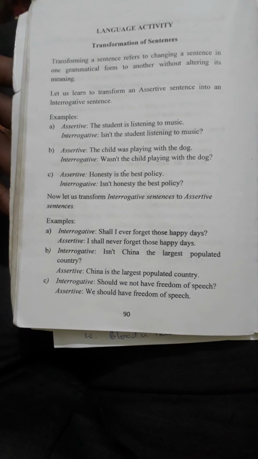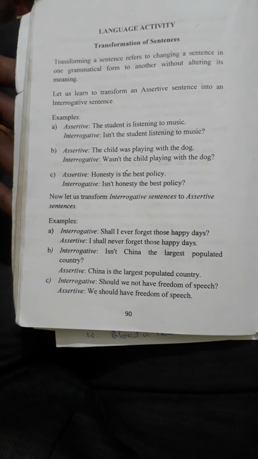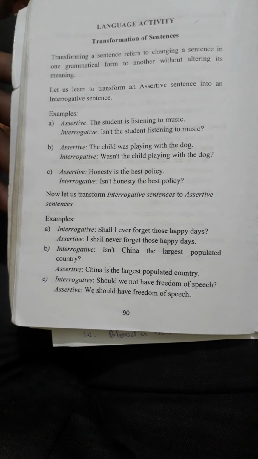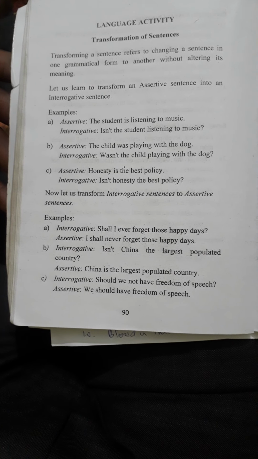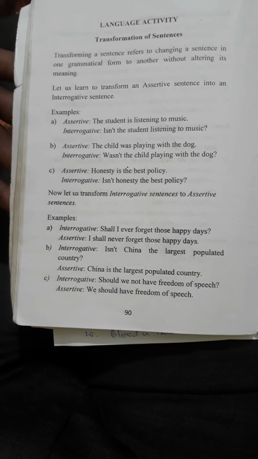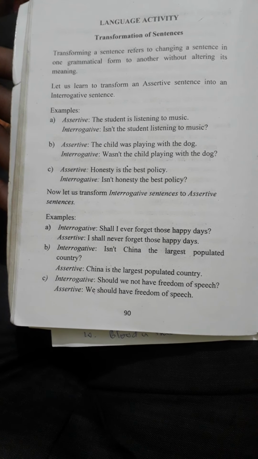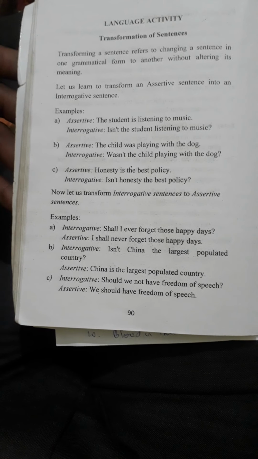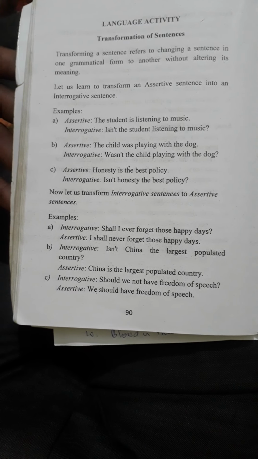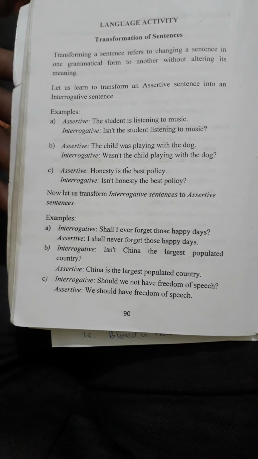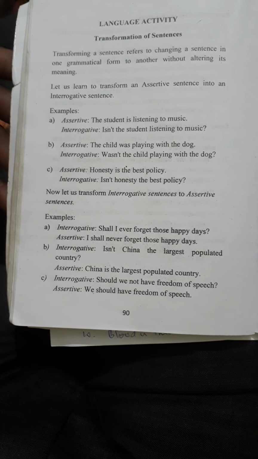So we see here interrogative: Isn't China the largest populated country? Changed to China is the largest populated country. As we have seen in the above examples, how assertive is changed to interrogative, now interrogative is changing to assertive. So when it is changed, the verb in the beginning comes after the subject, that is China. China is the largest populated country.